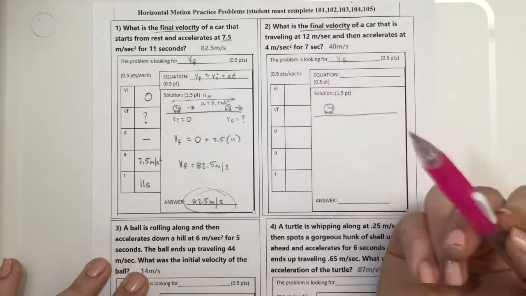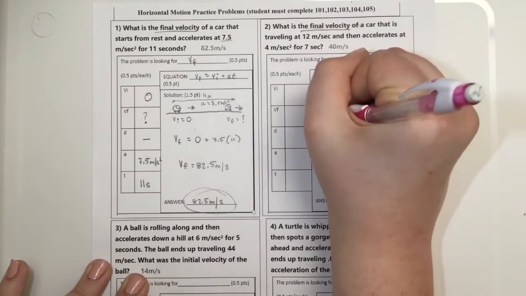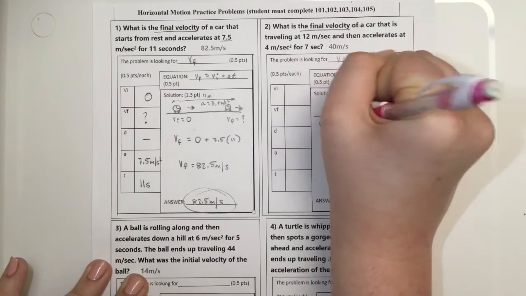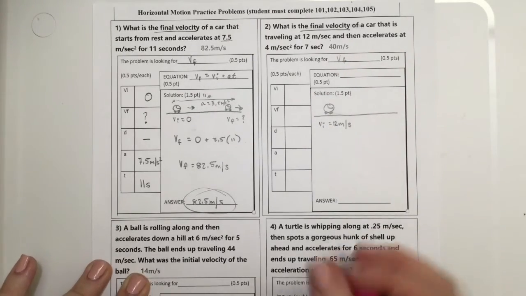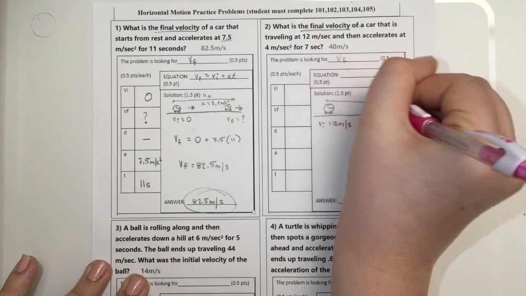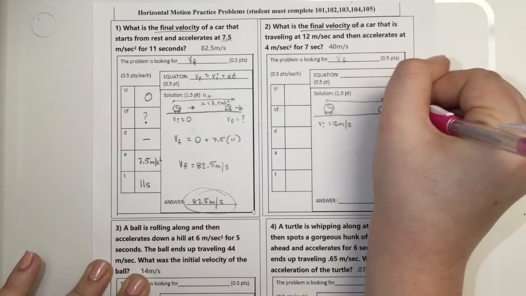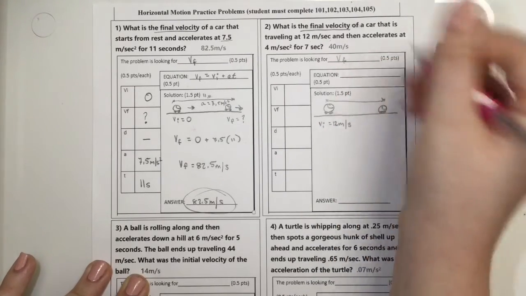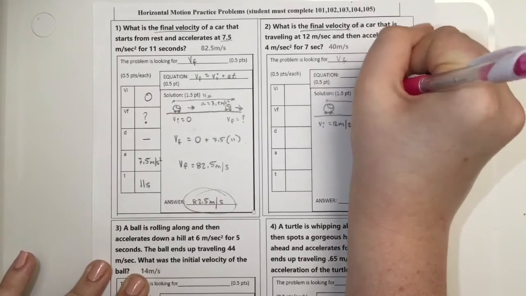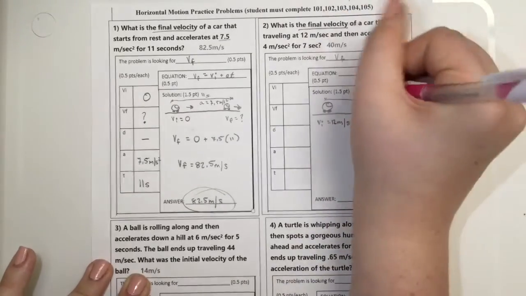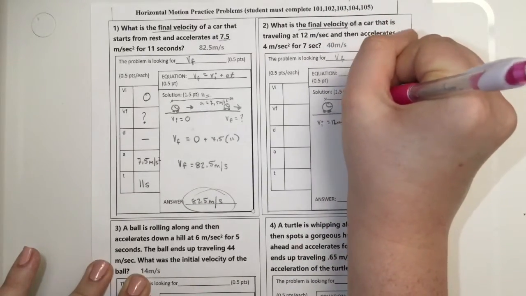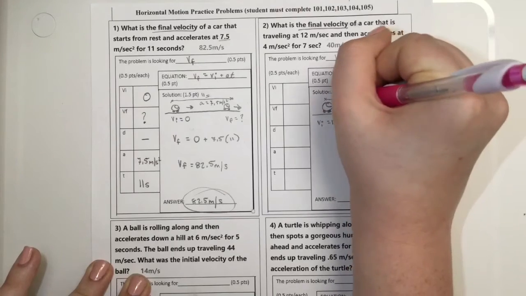All right, so 12 meters per second is going to equal our initial velocity. Okay, and once again, it gives us a length of time it travels. And in this case, it's going to be 7 seconds. And then finally, for our acceleration, it tells us it's going to be 4 meters per second squared.